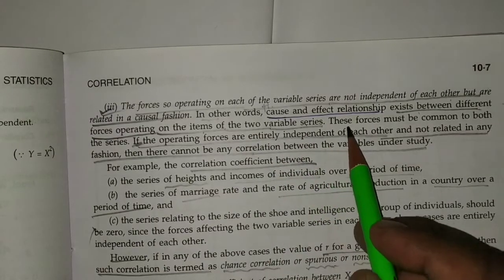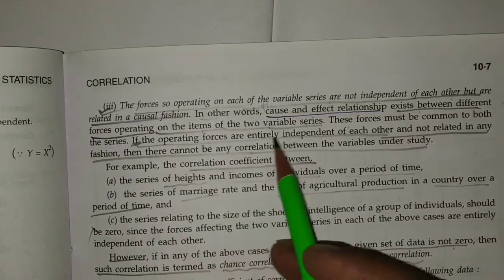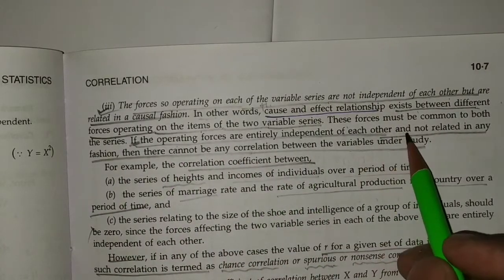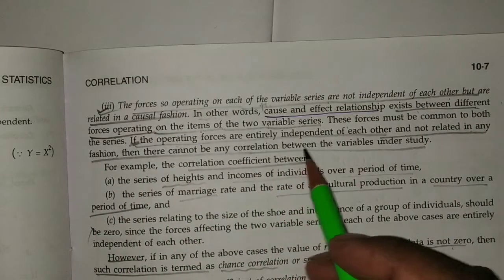These forces must be common to both the series. If the operating forces are entirely independent of each other and not related in any fashion, there cannot be any correlation between the variables under study.